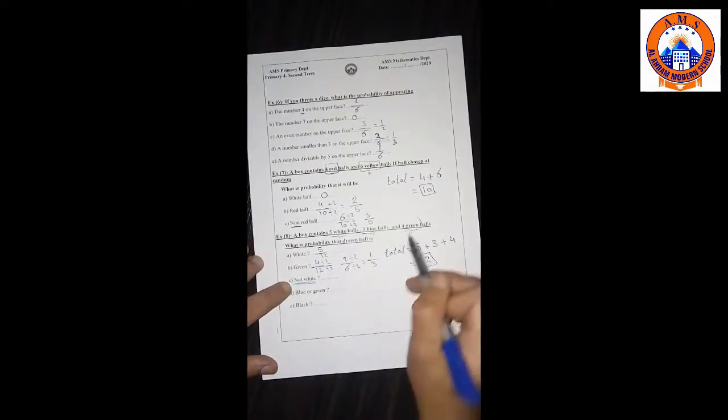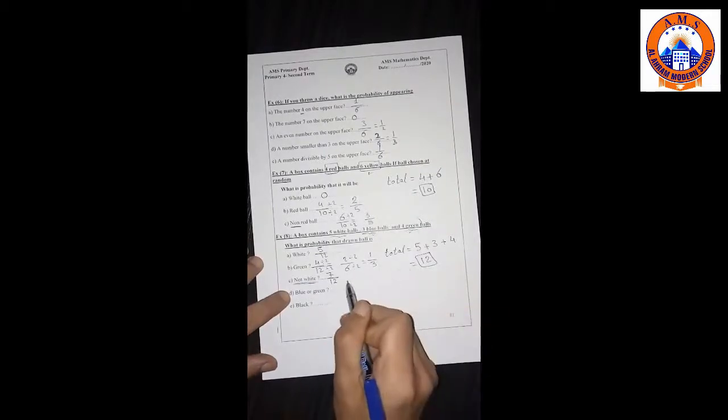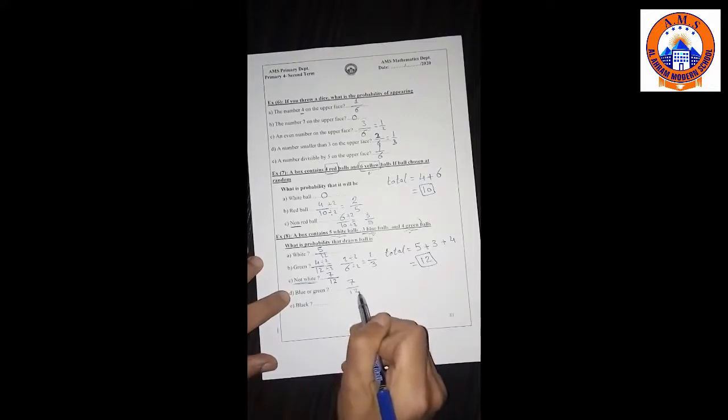The probability of getting not white, so we don't need the white ball. What other colors do we have? We have blue and green. The blue balls are 3 and the green balls are 4. So to get blue or green, this is 7 balls over the total, which is 12. Question number D, getting a blue or green ball. The number of blue is 3 and the number of green is 4. It's the same, so we're going to have 7 over the total, 12.